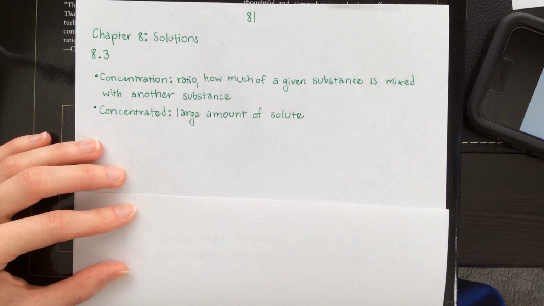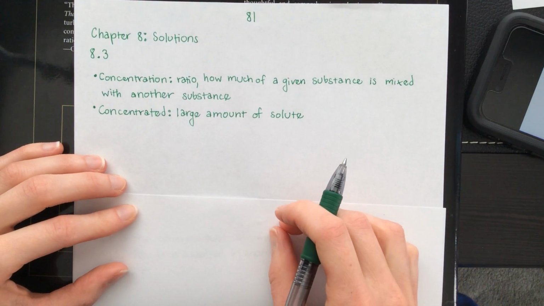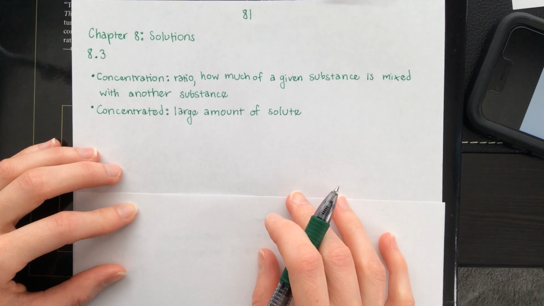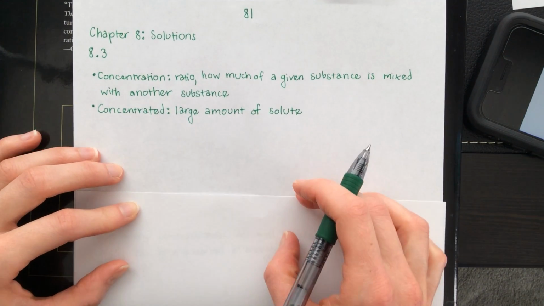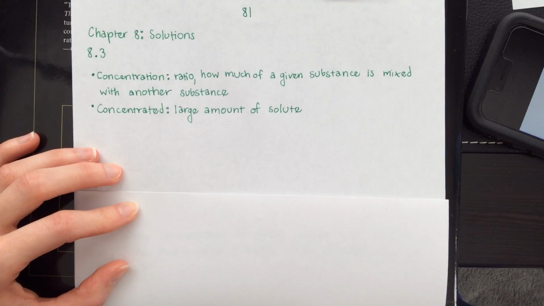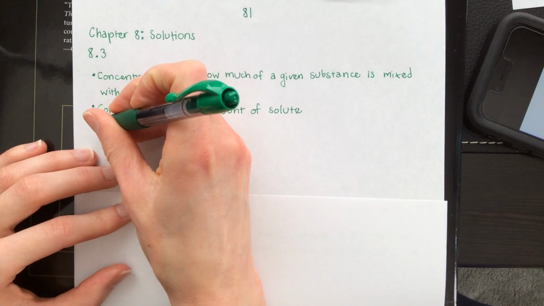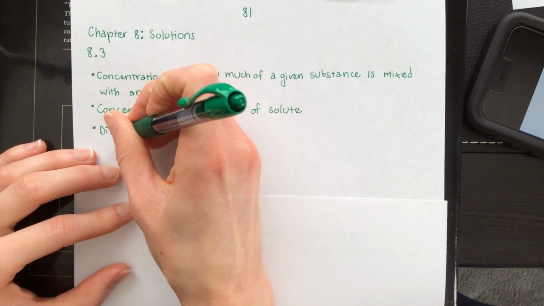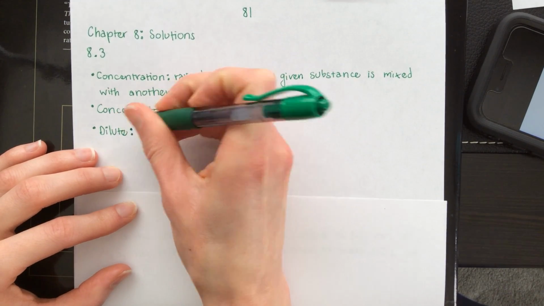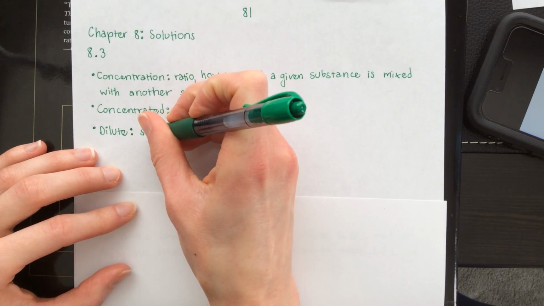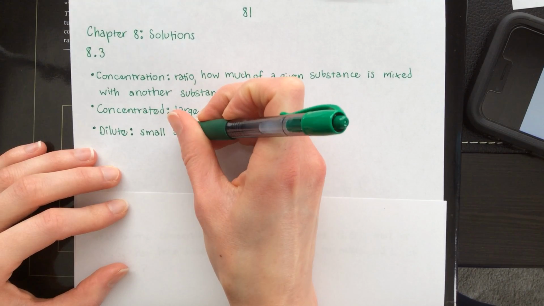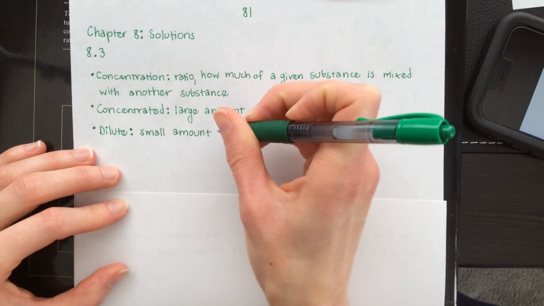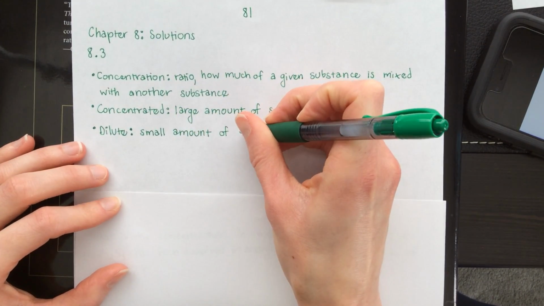So if we're talking about salt water, the solute is salt. So a concentrated solution of salt water would have a lot of salt. And we also can talk about dilute solutions. Dilute means there is a small amount of solute.